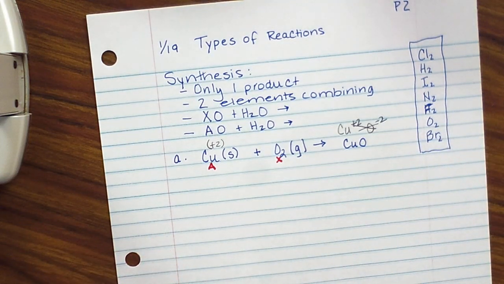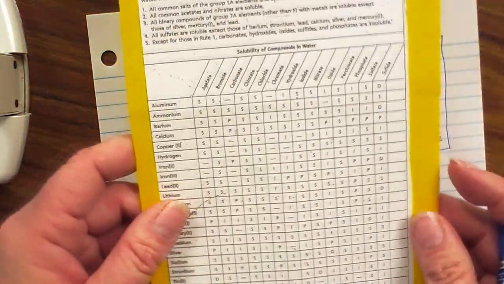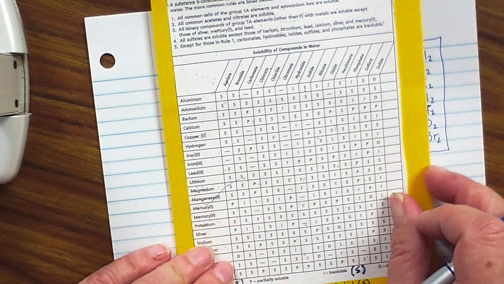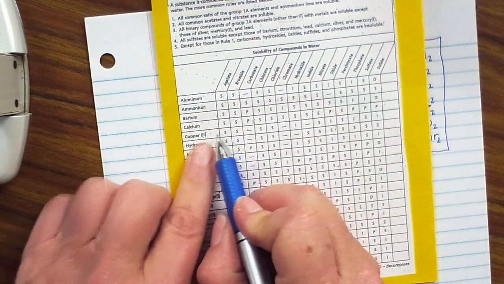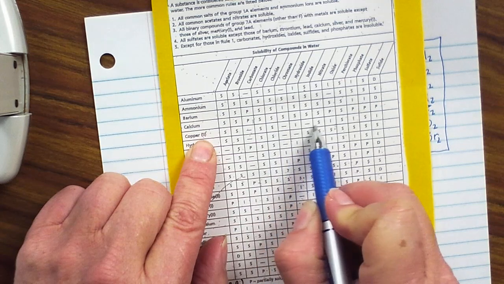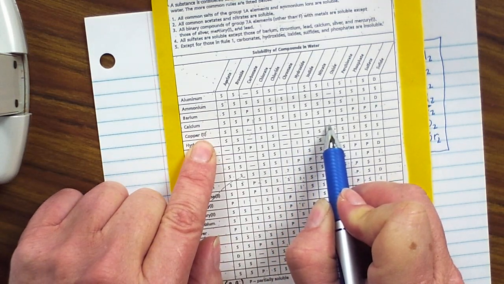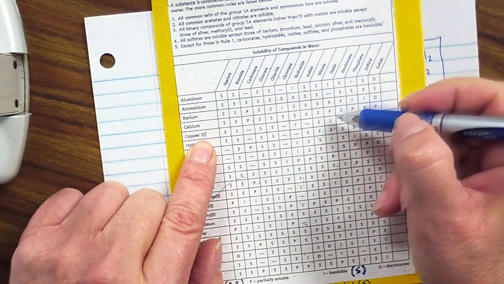Now, I need a state of matter on this, because we need to put in states of matter for everything. So I'm going to go to the back of my foldable, and I'm going to go to copper 2 right here, and I'm going to go over to oxide, and there is an I there. That I means insoluble.